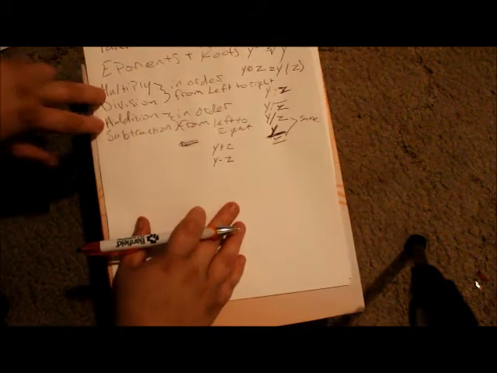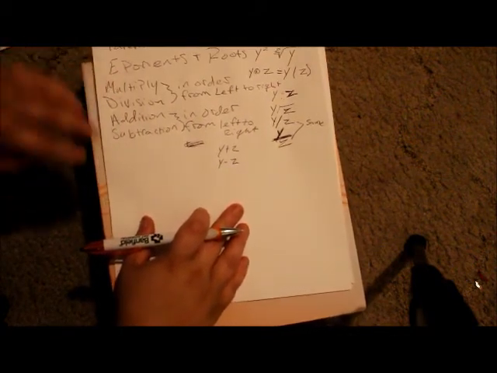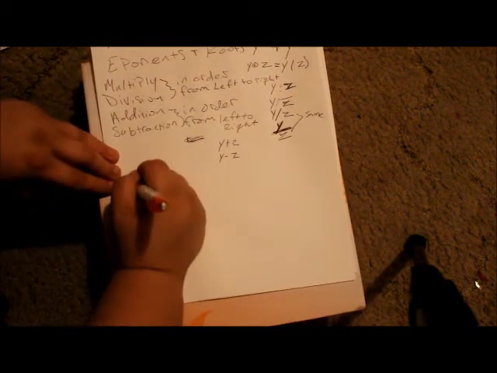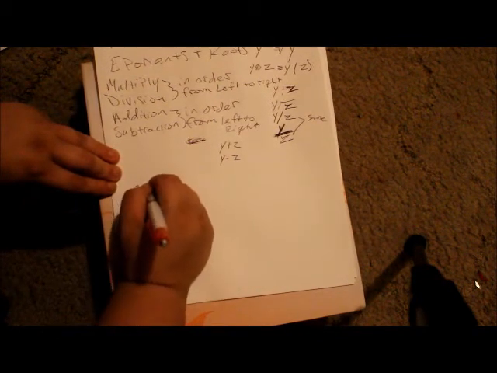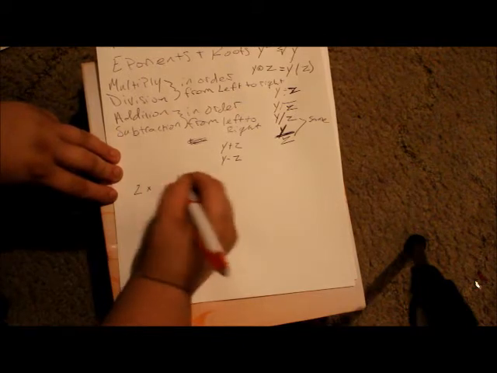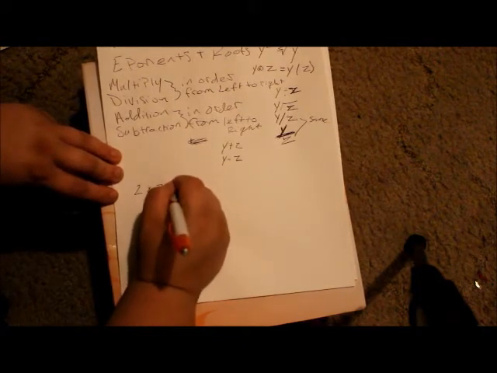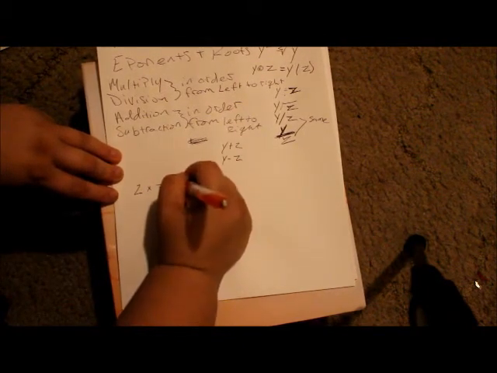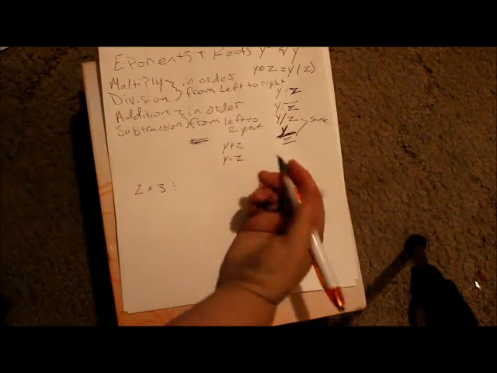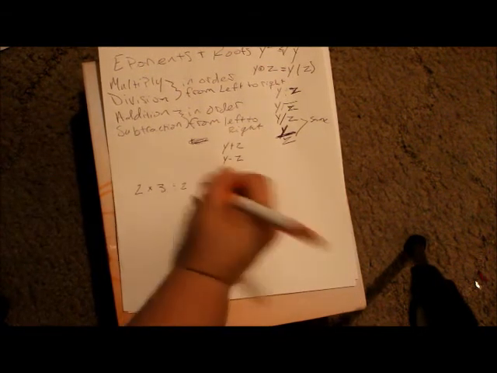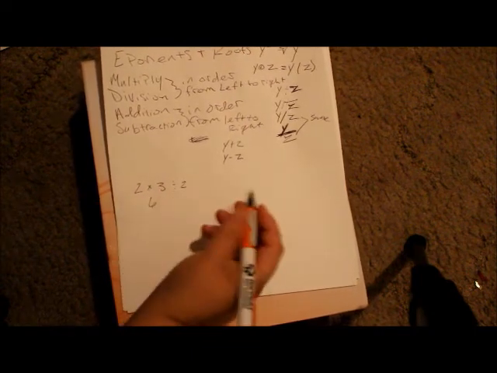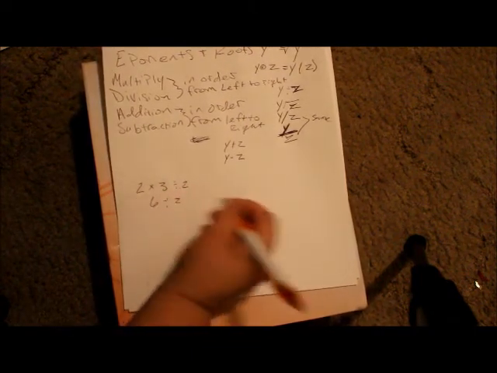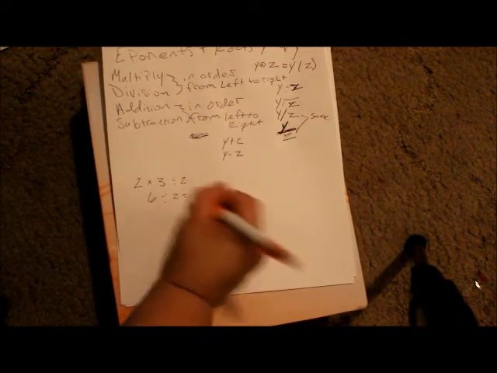When it comes to these two, if you don't have any parentheses or exponents, if you have a problem that looks like 2 times 3 divided by 2, you do 2 times 3 is 6, divided by 2 equals 3.